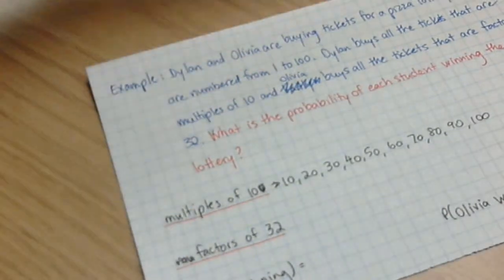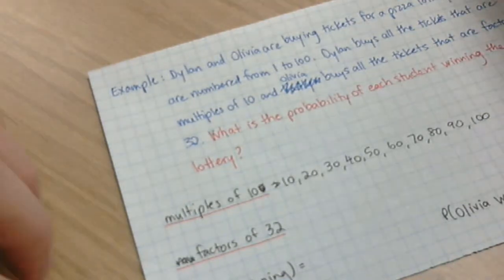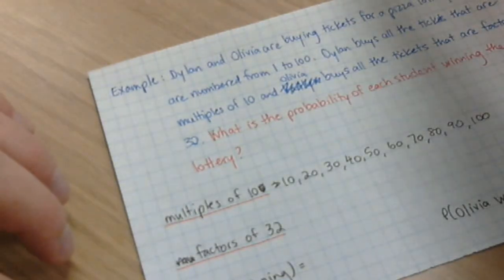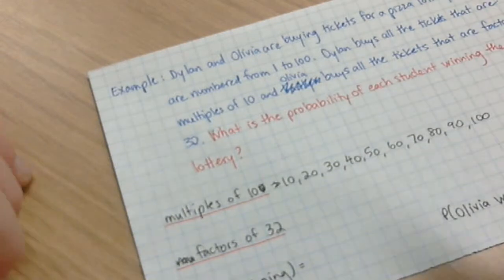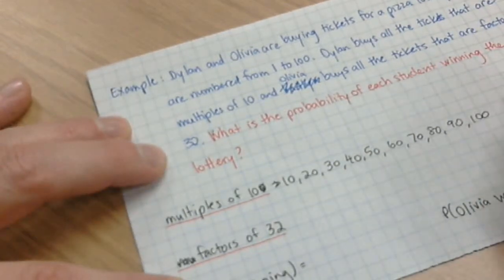So you have the number of tickets that Dylan bought over the number of tickets total.